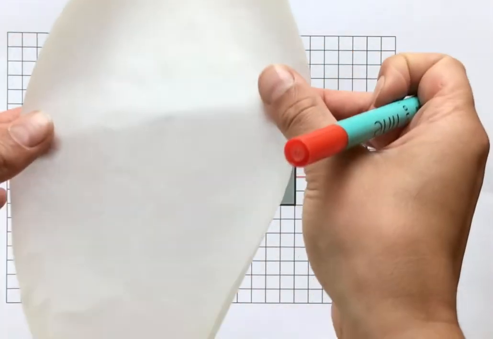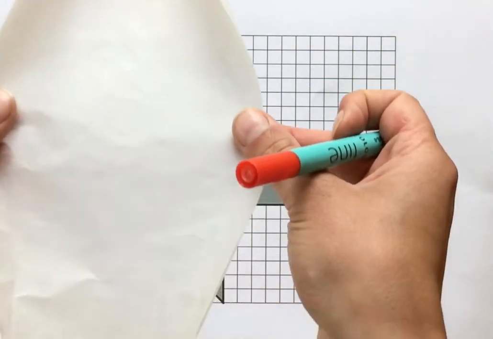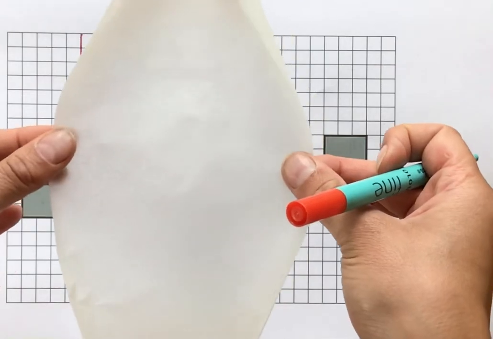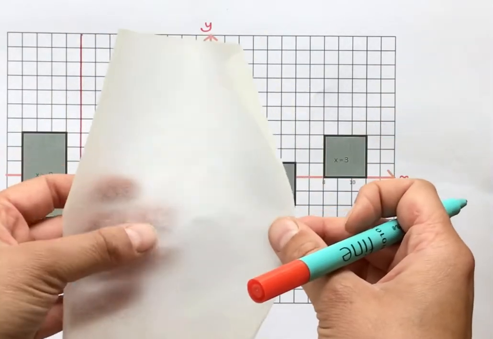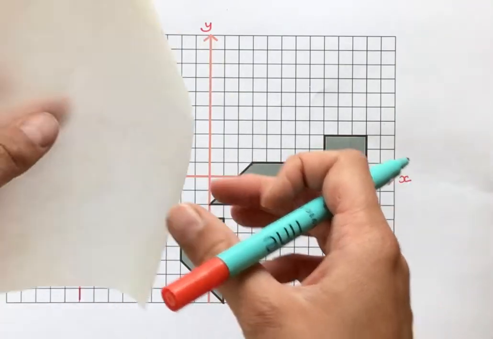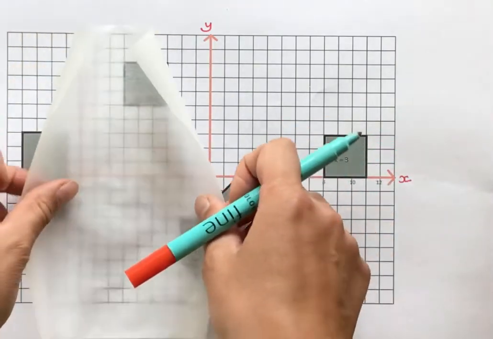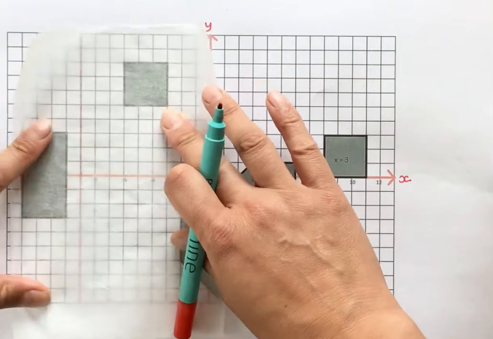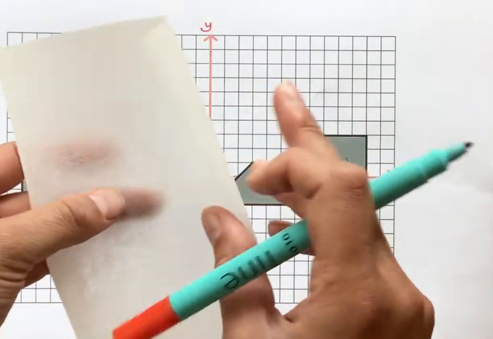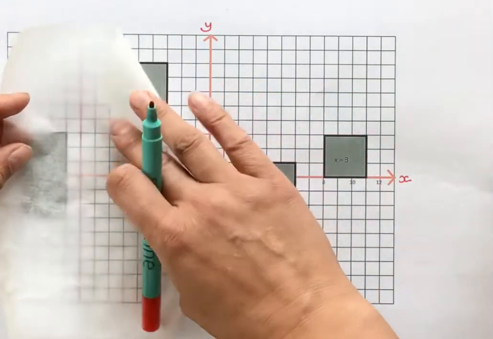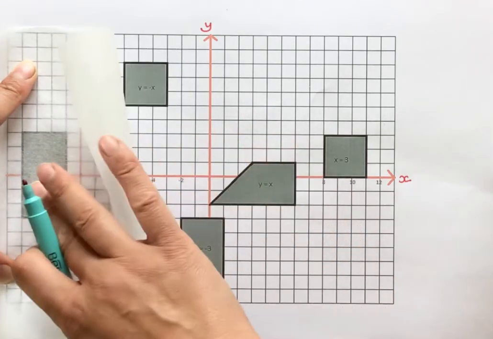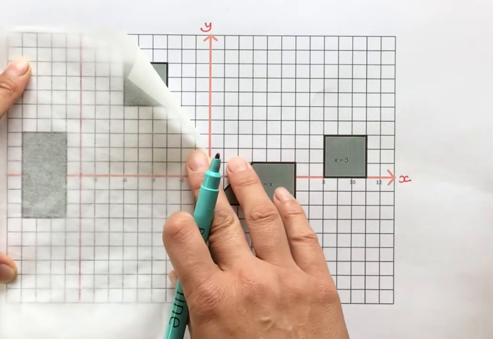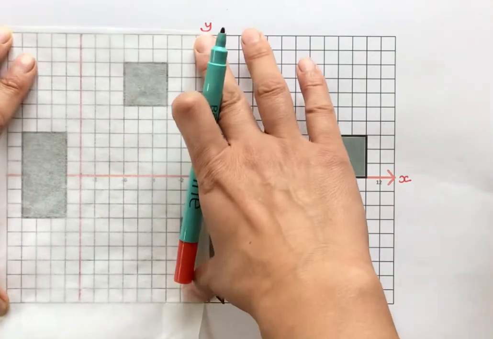Or if, like me, you don't have tracing paper at home, hopefully you've managed to find something that you can use instead. So I found a bit of baking paper. You might be able to find a bit of really thin paper, as long as you can see through it when you put it on top of your page. Or sometimes I've even used a piece of cling film and drawn on the cling film in marker pen, just as long as you've got something a bit see-through that you can draw on.